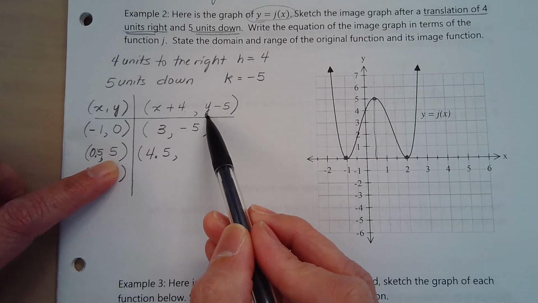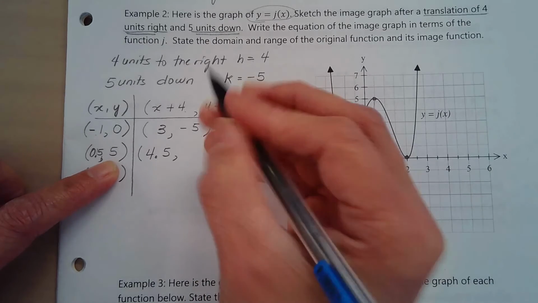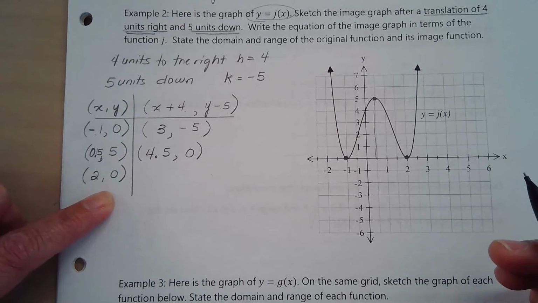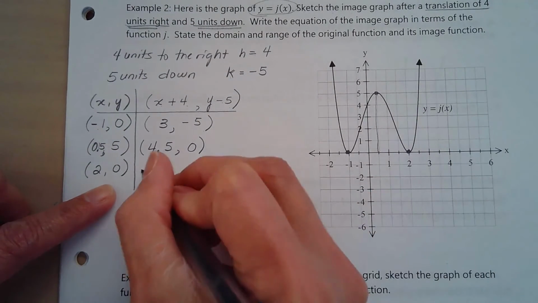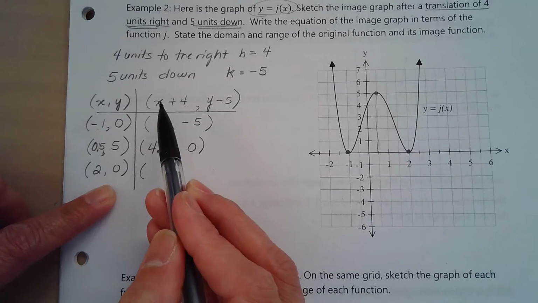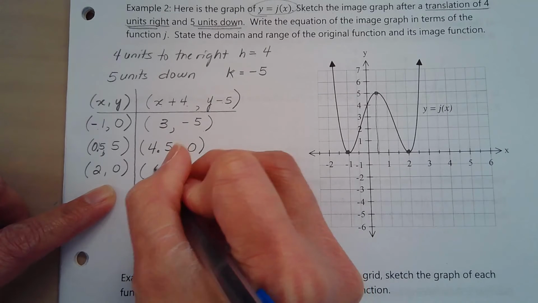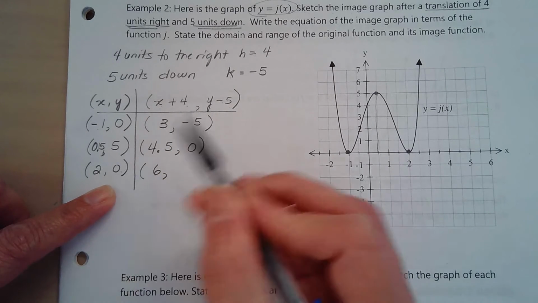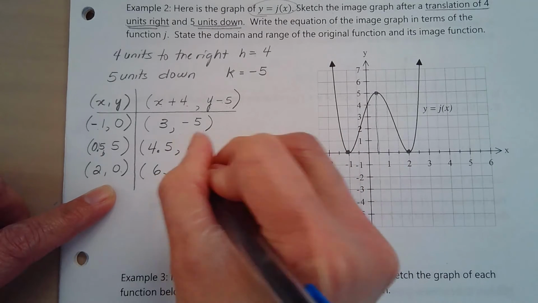And if y is 5, then 5 minus 5 is 0. Yes. If x is 2, then 2 plus 4 is going to be 6. And if y is 0, 0 minus 5 is minus 5.